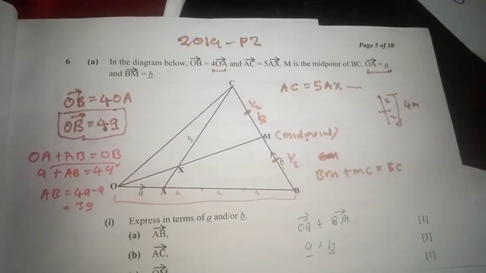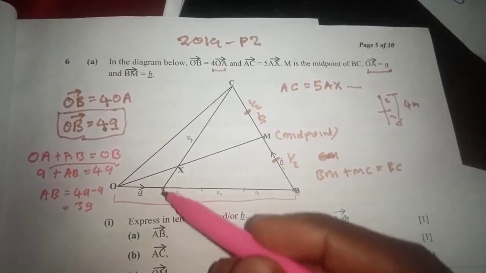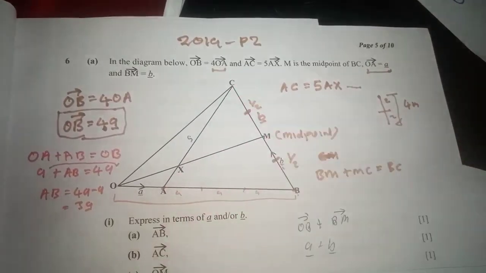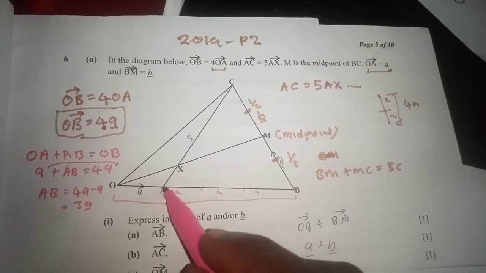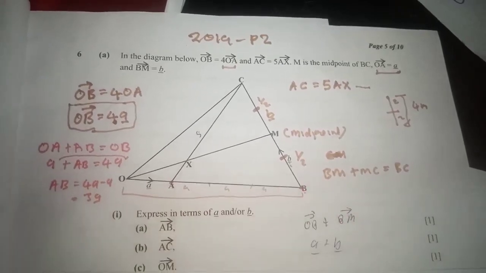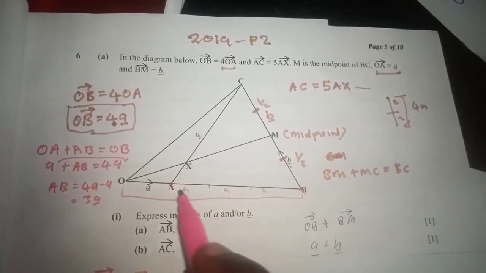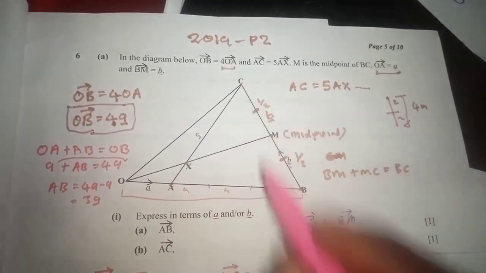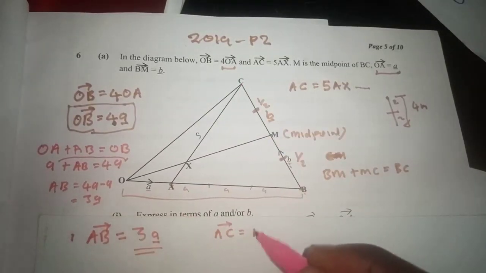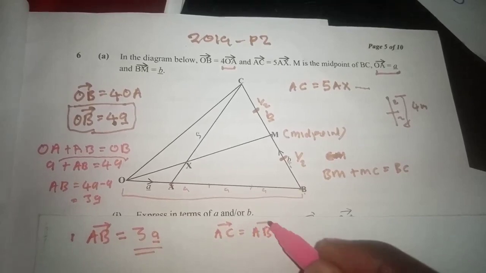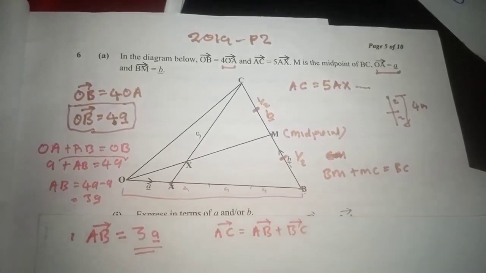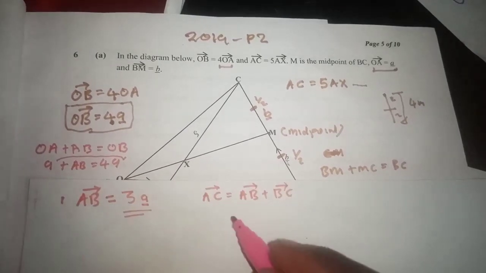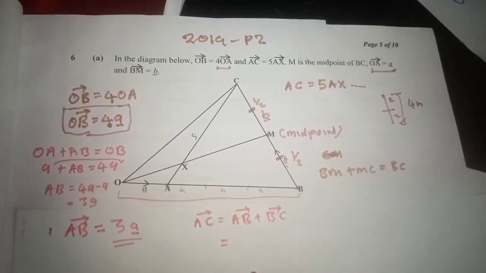The second question says find AC. Which direction are we going to move? We can move from A to B and B to C, so AC equals AB plus BC. AB we just found: it is 3A.